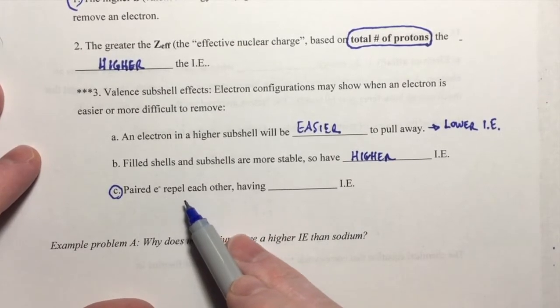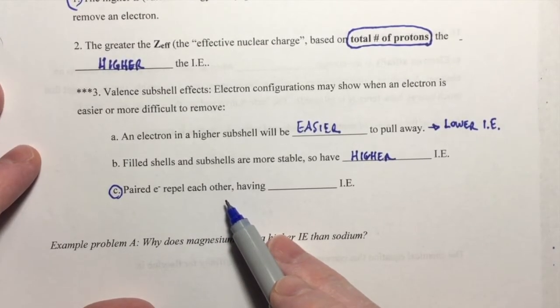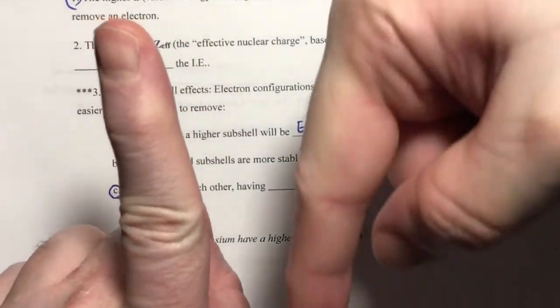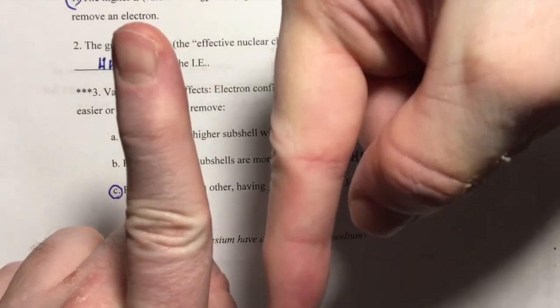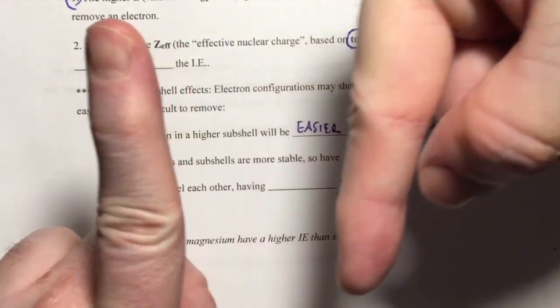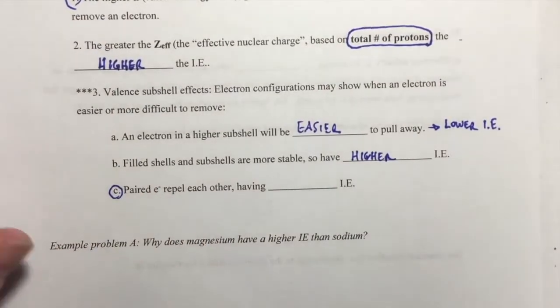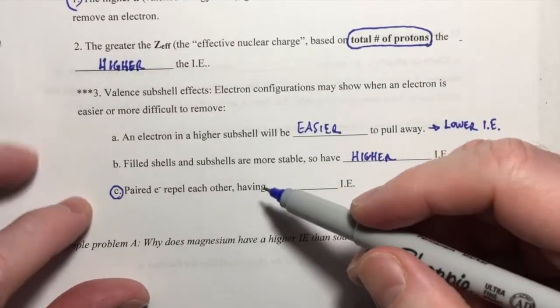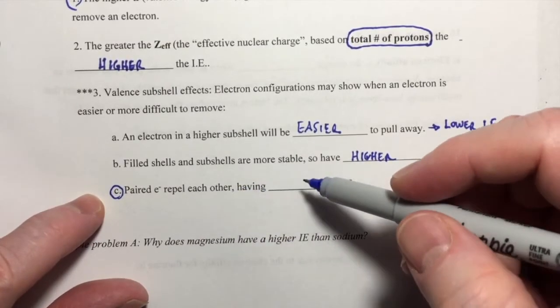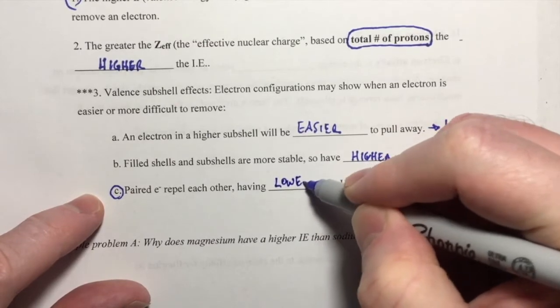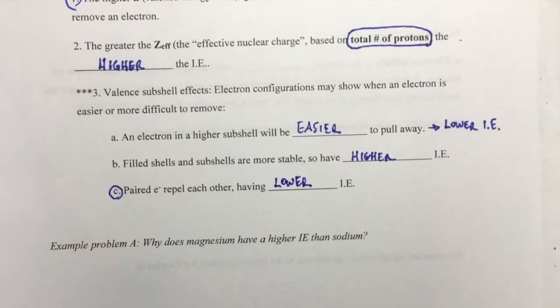And then finally, the third sub-rule under 3 is 3c, and we've seen this before. Paired electrons repel each other, they push away from each other, and if two electrons are paired in an orbital, one upspin and one downspin, and they are already pushing each other apart, then it's going to be easier to remove one of those electrons. So paired electrons repel each other, and that makes the ionization energy lower, because it's easier to remove an electron when it's already trying to be pushed away by the other electron in the pair.